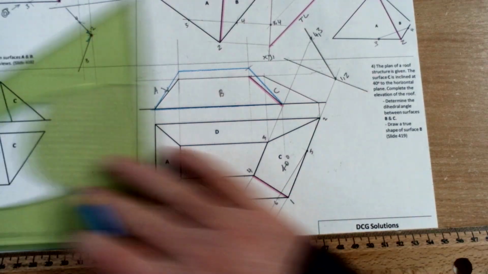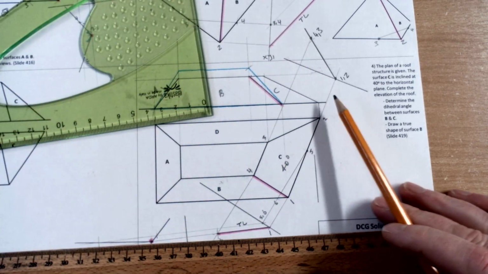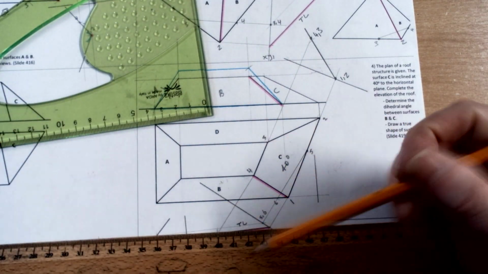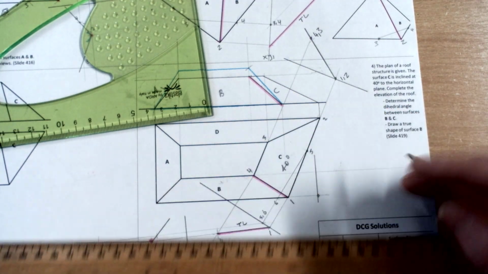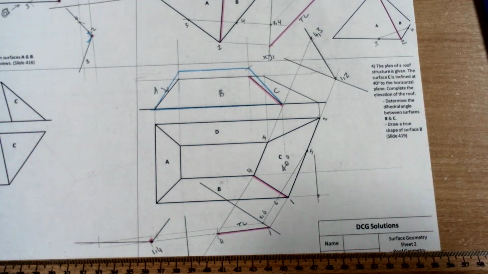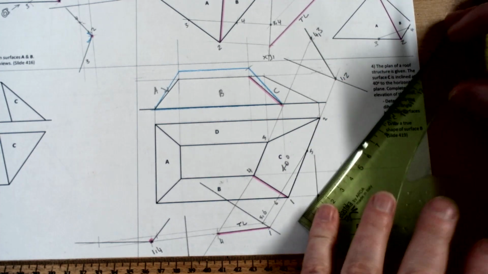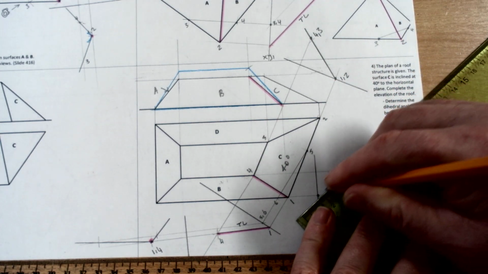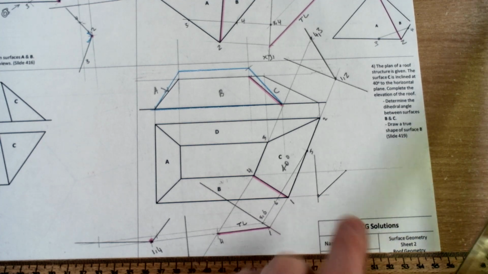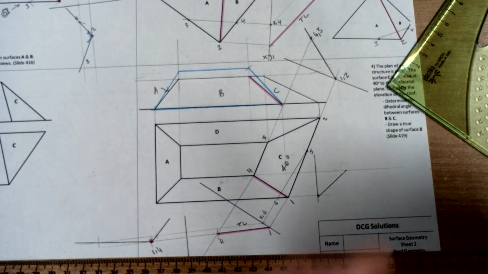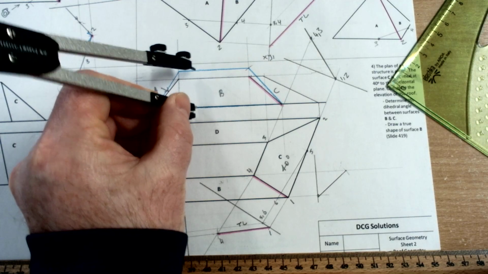Now another way I could have found that is I could have just taken a side view here. That's the 2 points, that's the horizontal trace there. This is the top of it at a height of 21 and a bit. So like that there is the edge view of surface B, and if I take that height there, when that's stood up straight, that height there should be the same as that height there, which it is.